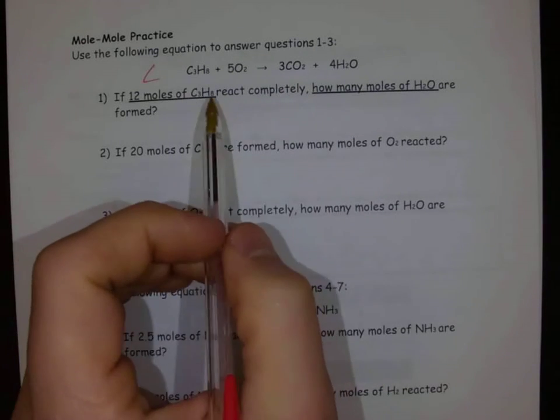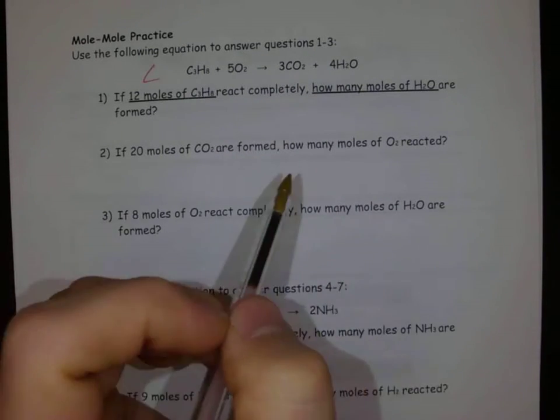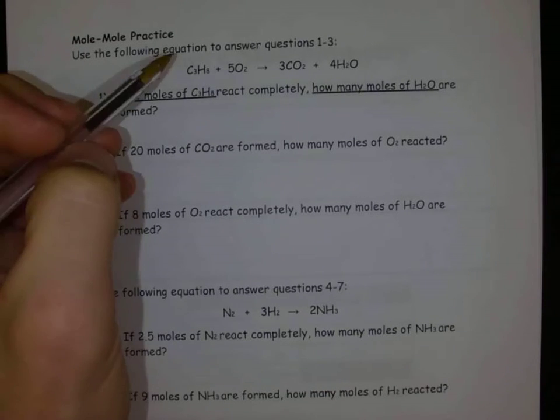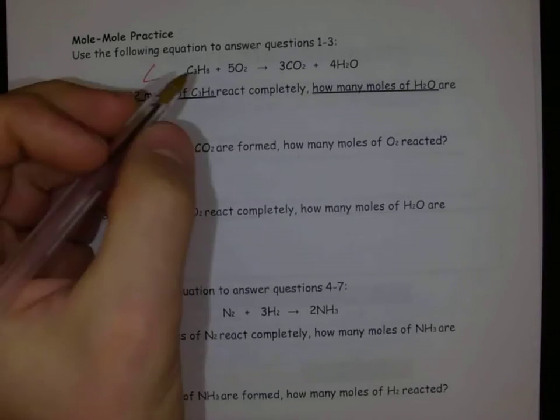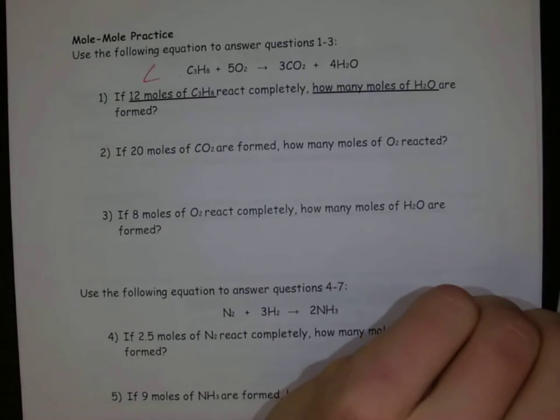If I look, it is going to be a balanced chemical reaction, so that's good, right? With a balanced chemical reaction now, I can do my mole-to-mole conversions, okay? So 12 moles of C3H8 react completely. How many moles of H2O are formed?